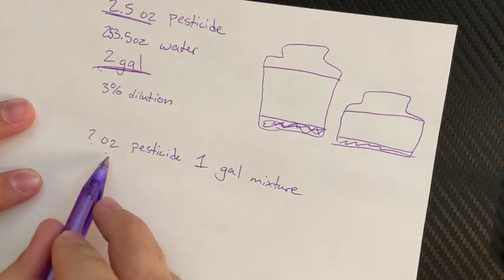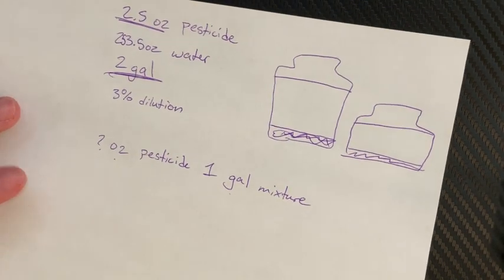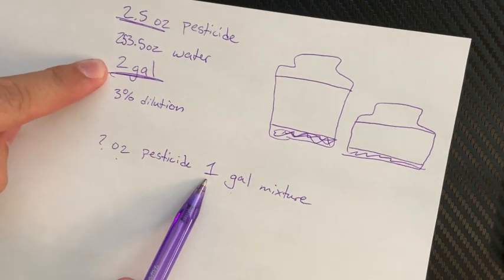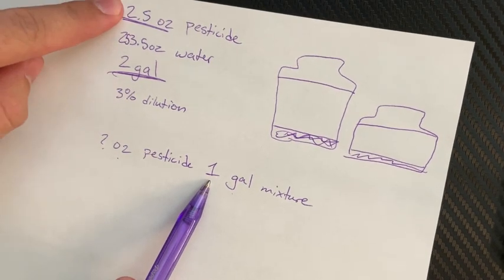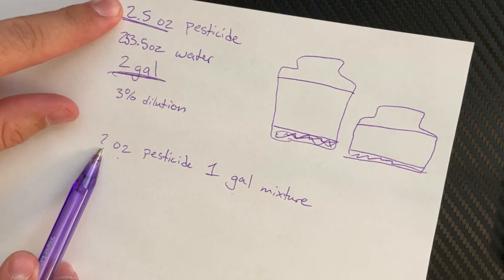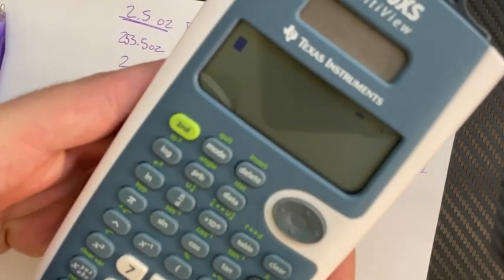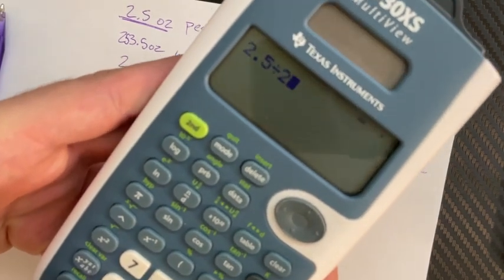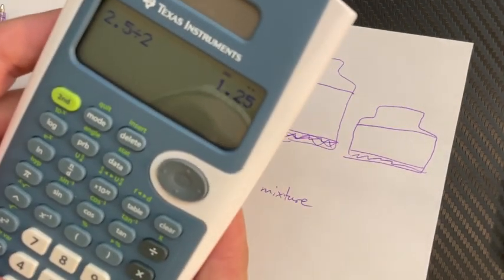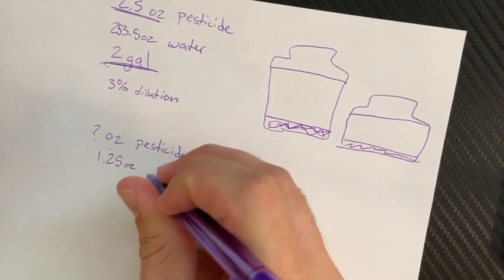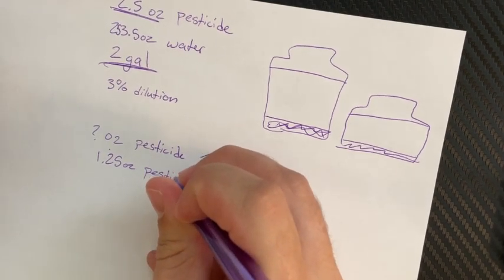We want to know how much pesticide it is. Okay, well, this one seems easy. 2 gallons to 1 gallon, it's just half. 2.5 ounces, it's just going to be half. Okay? So let's just go 2.5 ounces divided by 2. Okay, cut it in half. 1.25. 1.25 ounces of pesticide. And that's your answer.